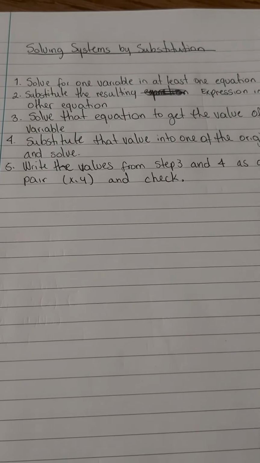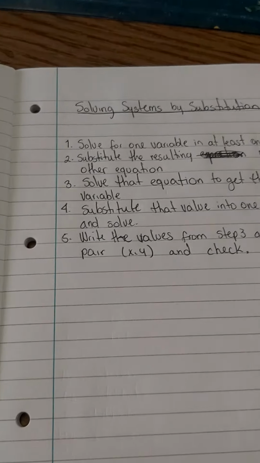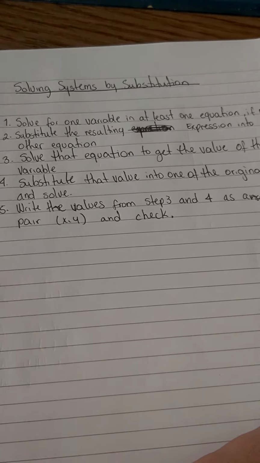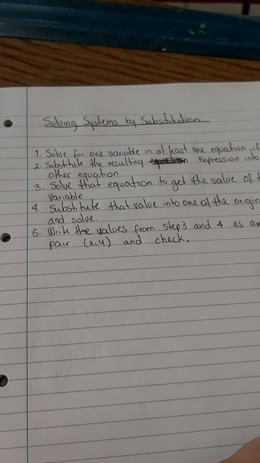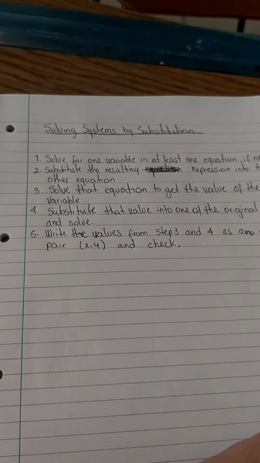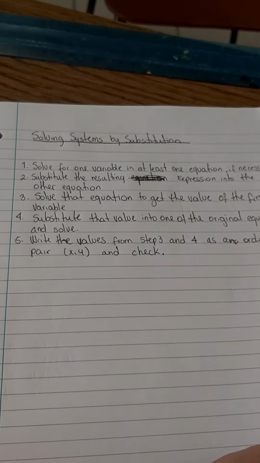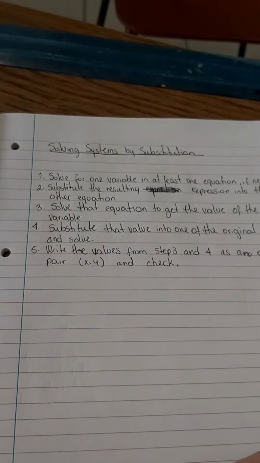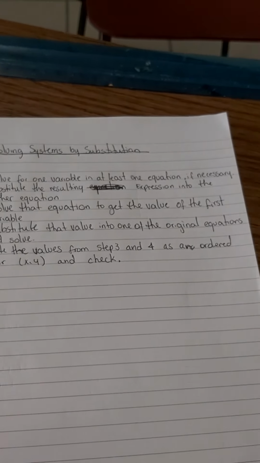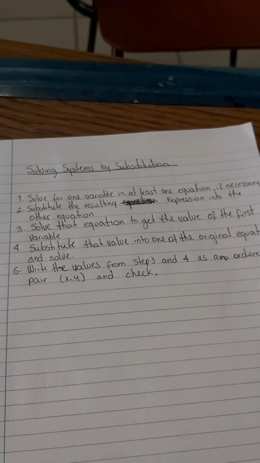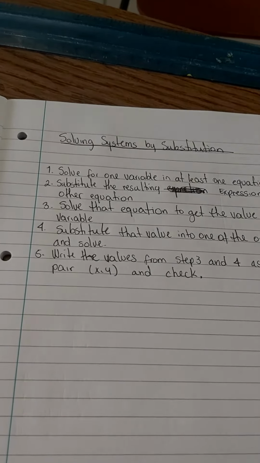Now, there are 5 steps that we're going to be using to solve these systems of equations. Step 1, we're going to solve for one variable in at least one equation if necessary. That means that we're going to solve either for x or for y in at least one of the equations. That means to write the equation in the form y equals or x equals something, right? That is solving for one variable.